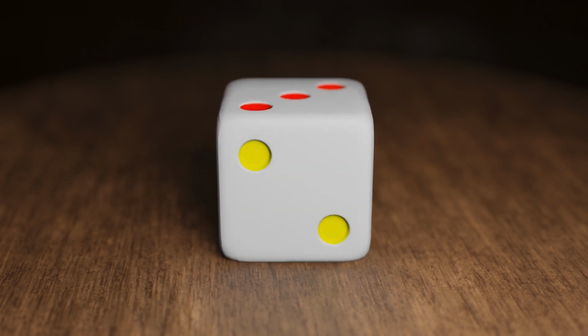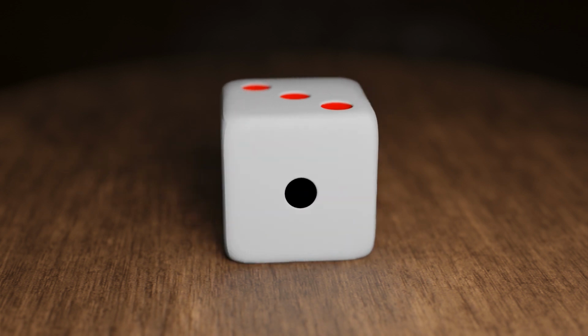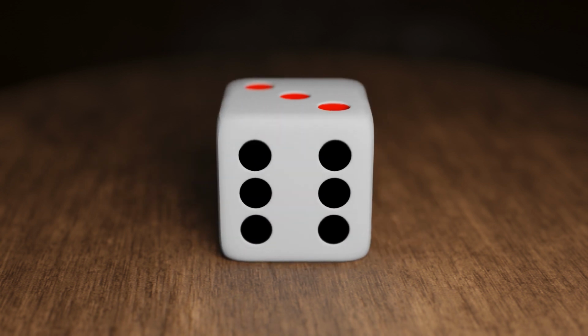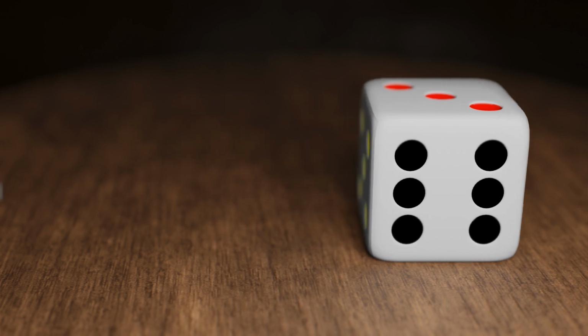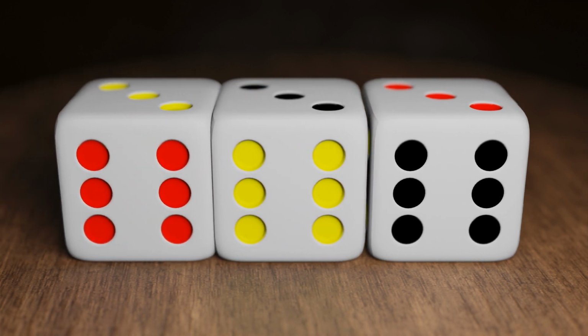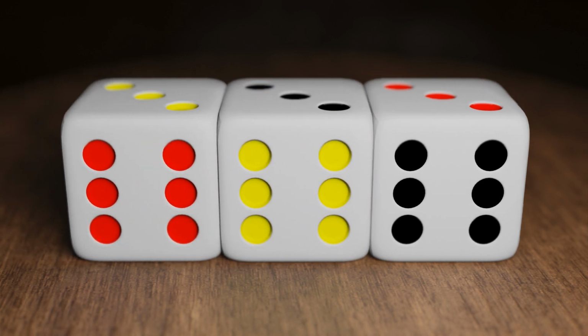plus 2 equals 7. The dice are made up of 3 colors: red, yellow, and black. The opposite sides of the dice have the same colors, so if this side is black, the opposite side will also be black. On the 3 dice, every number is represented once in each color. For example, the 6 is red on one die, yellow on another die, and black on the 3rd die.